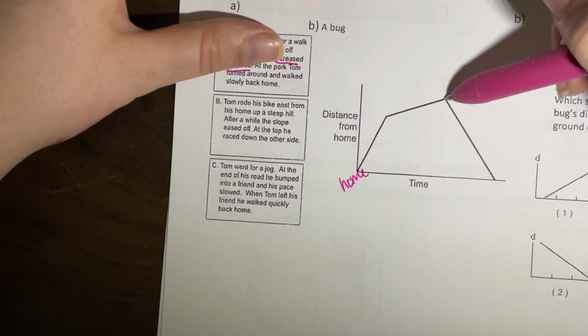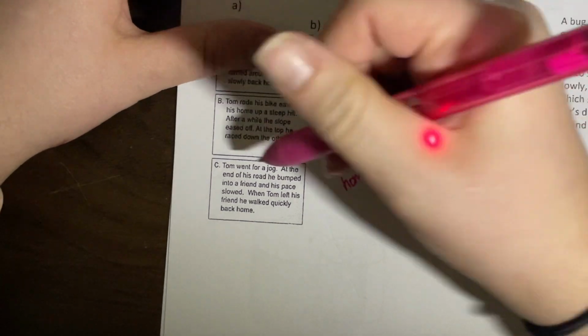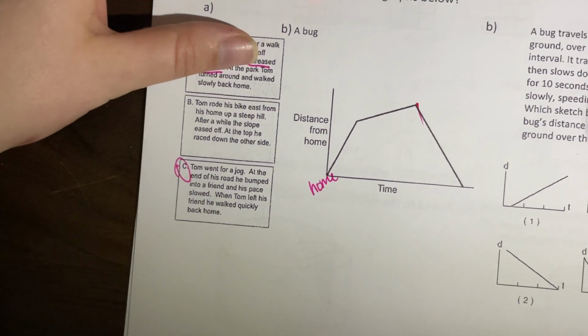Okay, so he's not running as fast. And he bumped into his friend. When Tom left his friend, he walked quickly back home. So he is walking all the way back home. So C definitely fits the best there.